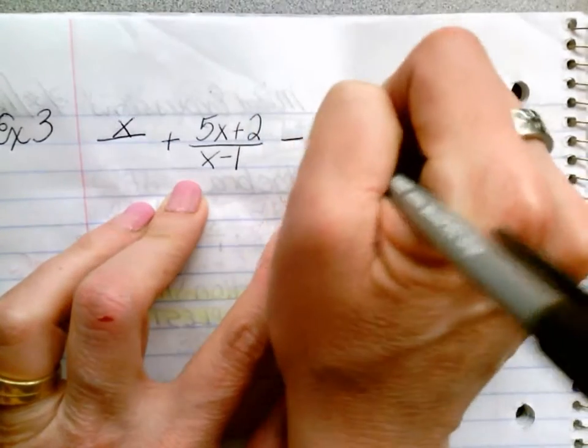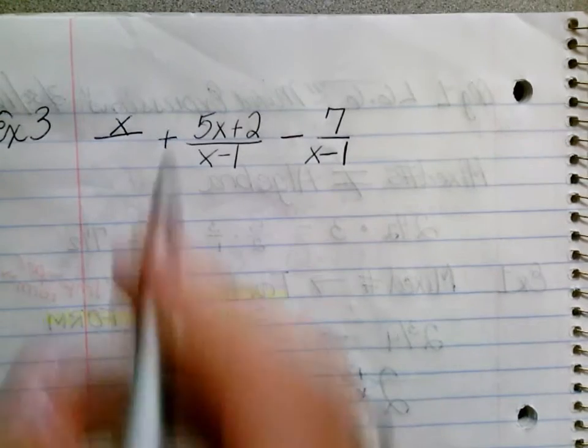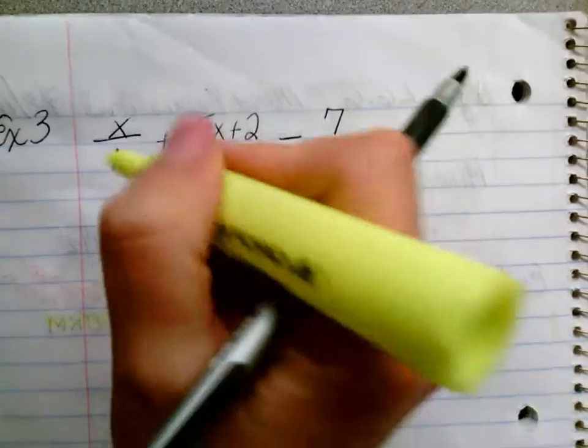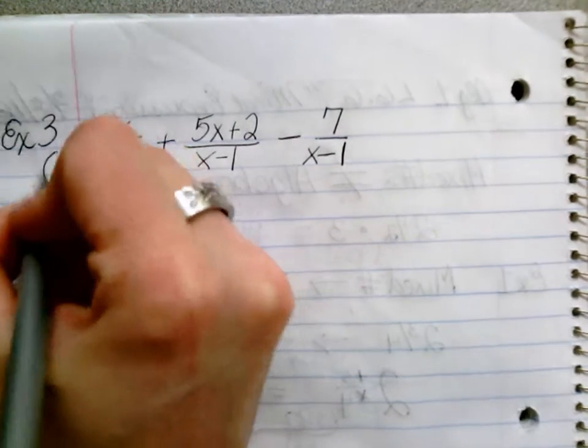Ooh, be careful, all those different signs. That's going to trick somebody up. Okay, throwing my 1 under my x. What is the greatest common factor of x minus 1 and 1? X minus 1. Great.